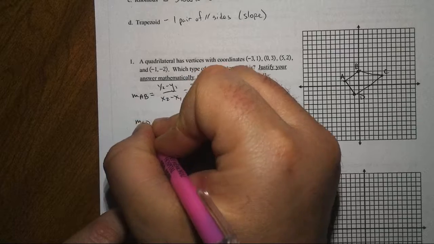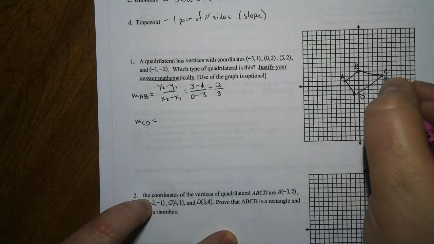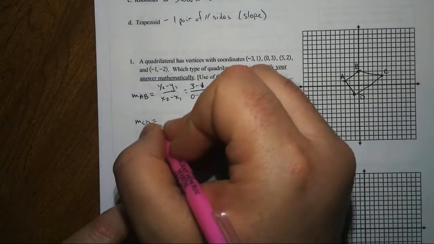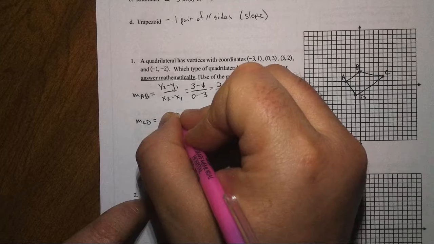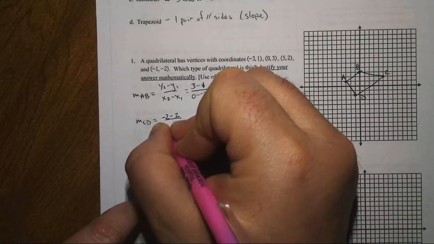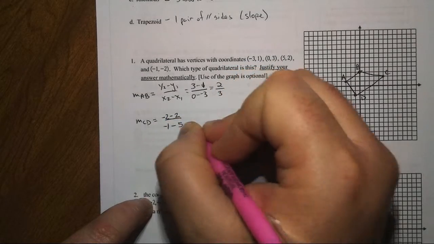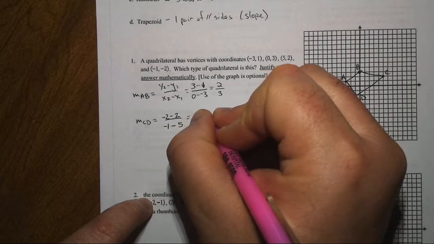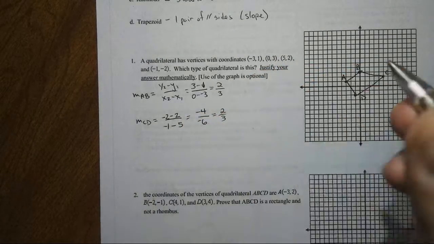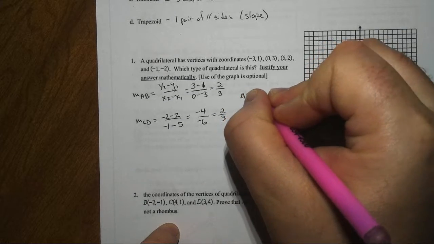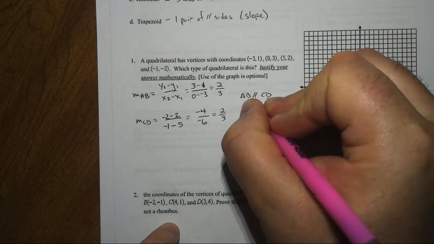So the slope of CD better be the same thing. C is 5, 2. D was -1, -2. So here we go, we are going to do the same thing. So y2, we're going to do -2 minus y1, which is 2. And the x's is -1 minus 5. And here I'm going to get -4 over -6. And this is indeed 2/3. And so I can say that AB is parallel to CD.